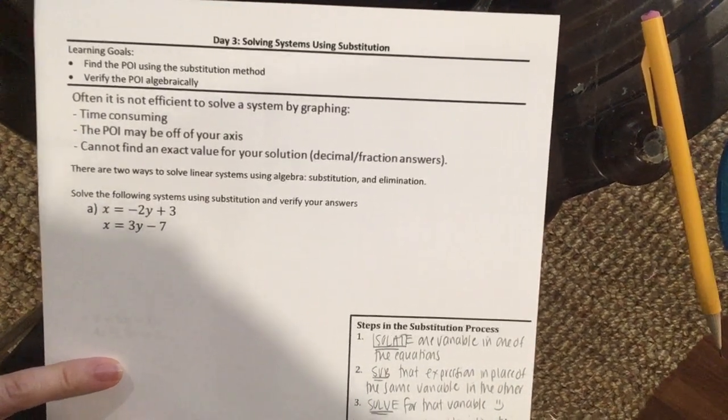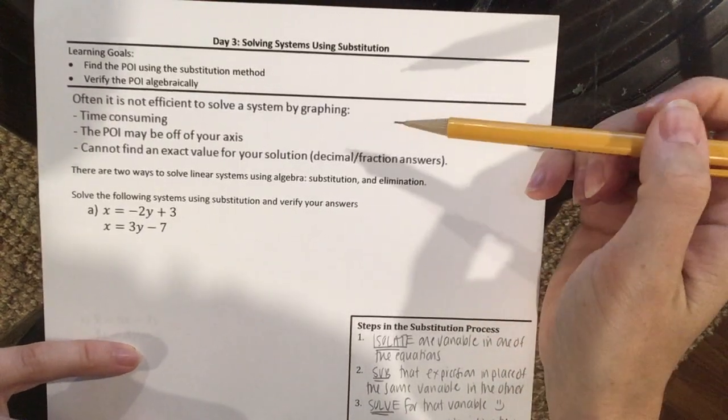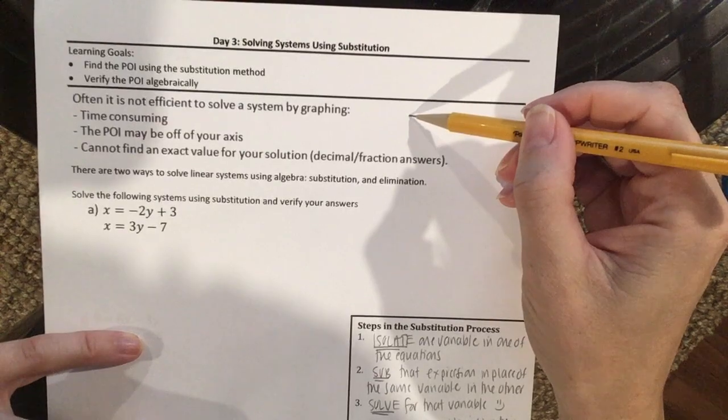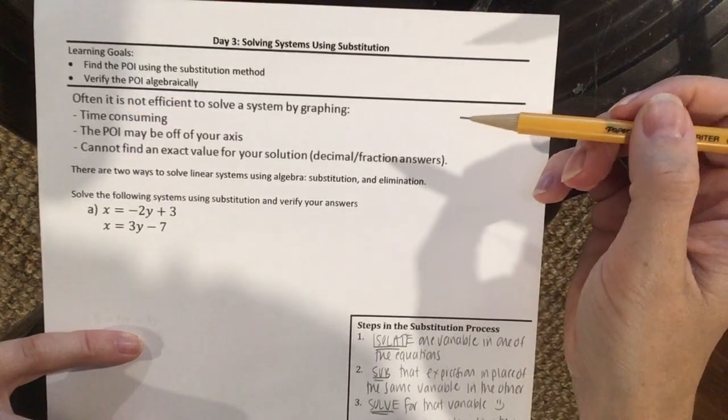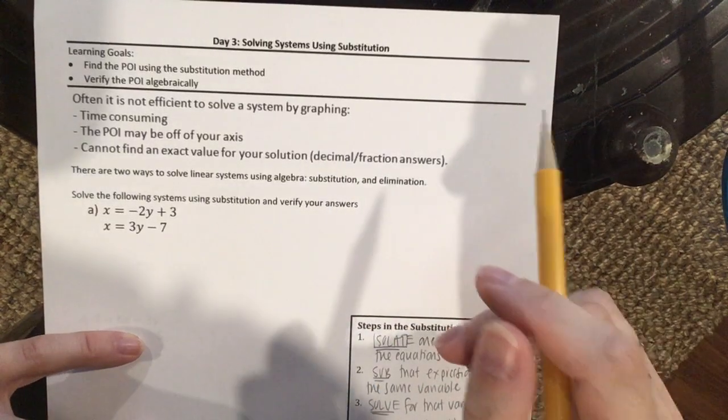Okay guys, let's continue on with some solving linear systems. Yesterday we solved linear systems by graphing. So we took a look at graphing two lines to find out where they intersect, and we read off the point of intersection as the solution to the system of the equations, the two lines that we were given.